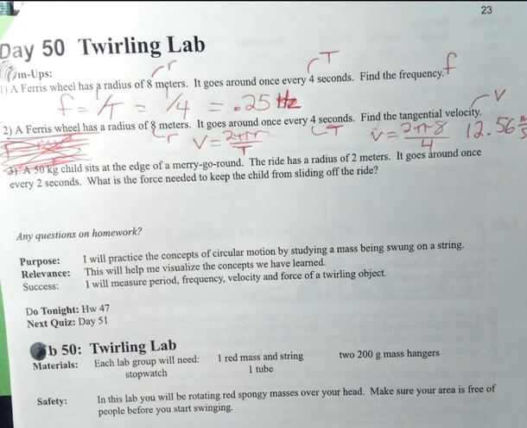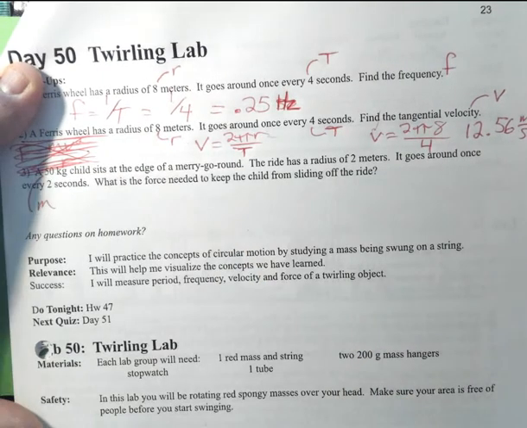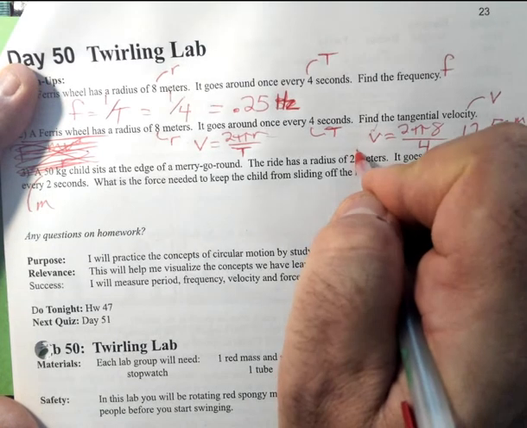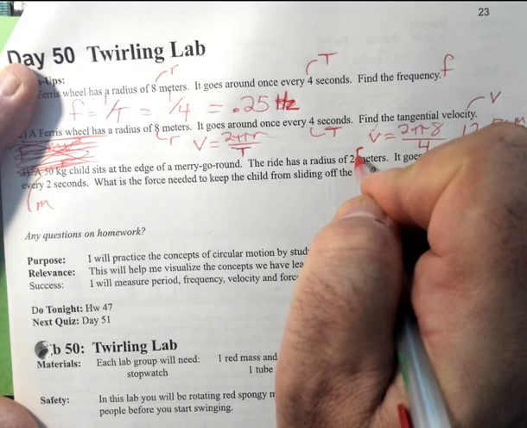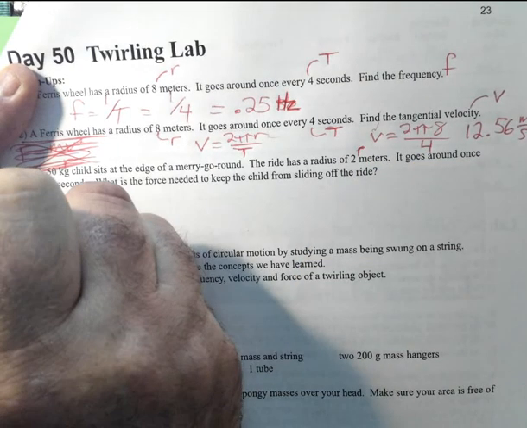Number three. A 50-kilogram child. That sounds to me like a mass. It's at the edge of a merry-go-round. The ride has a radius of 2 meters, so that's the variable r. It goes around once every 2 seconds. That's the period, capital T.